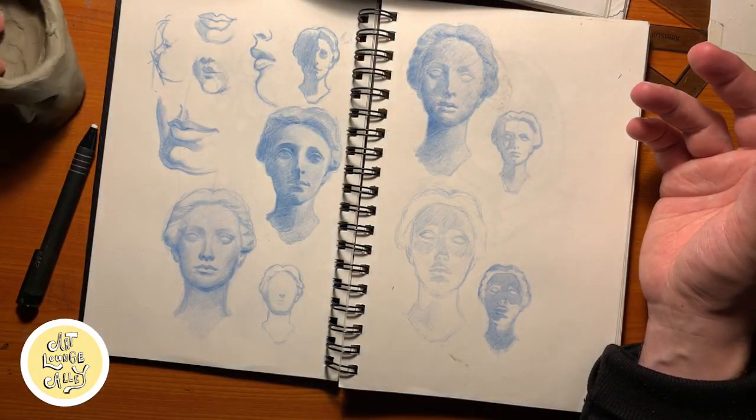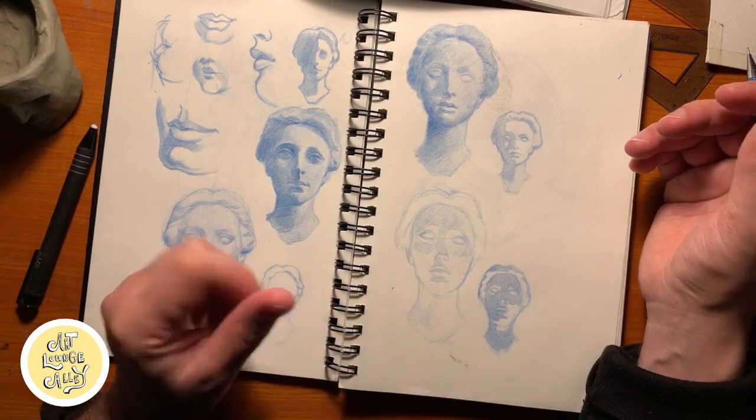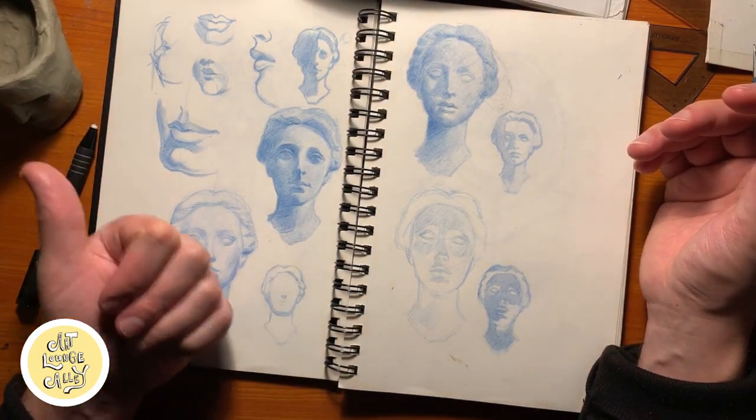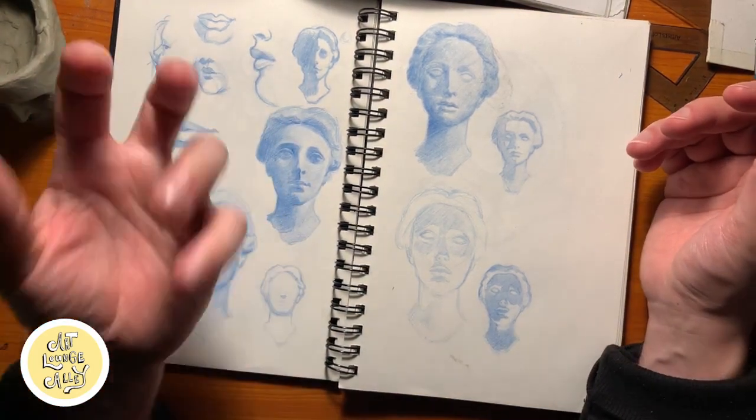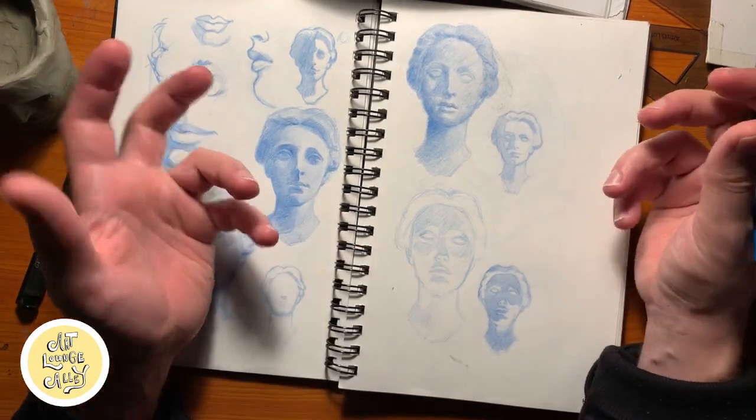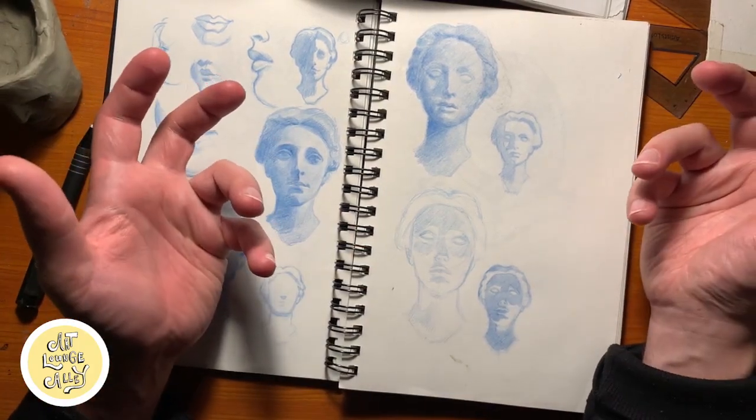Not that I'm saying it's bad to. It's just I find it to be a lot easier when you have a model in your hand and you could maneuver it and position it any way that you want to.